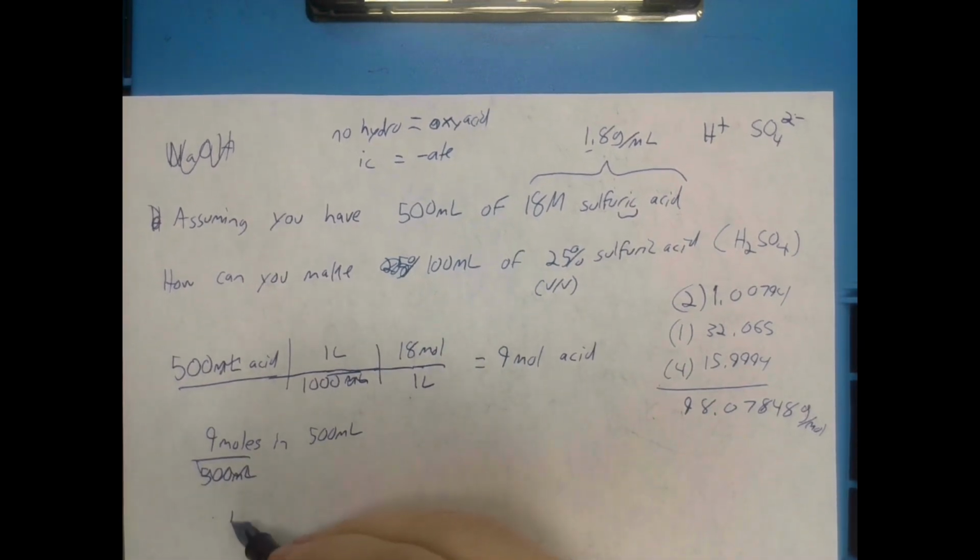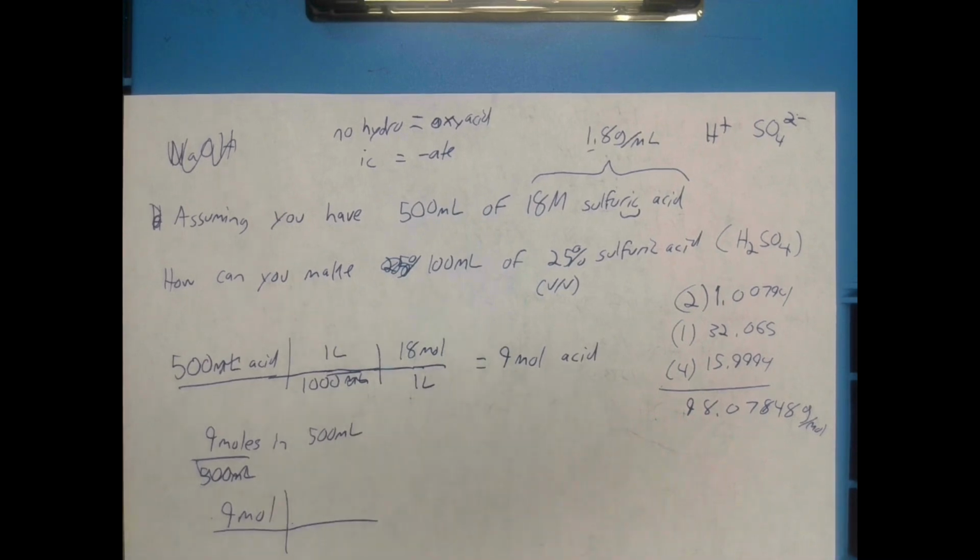So we can take our 9 moles and convert it into grams.